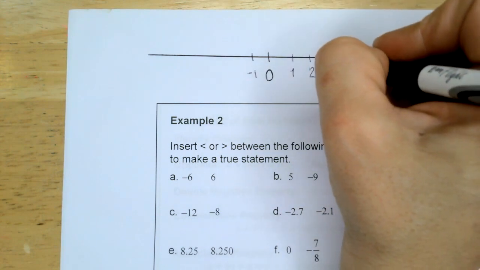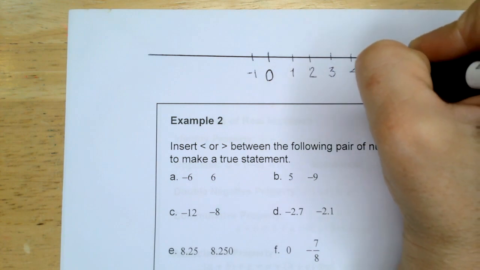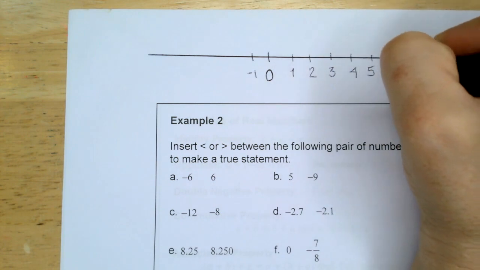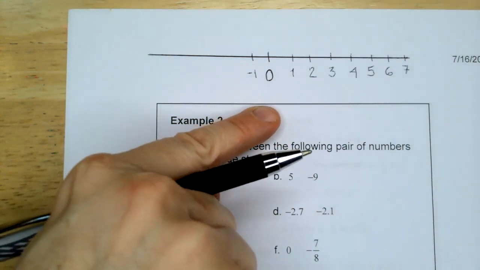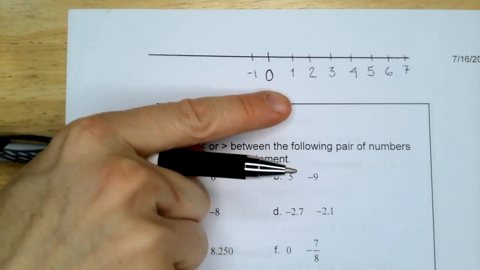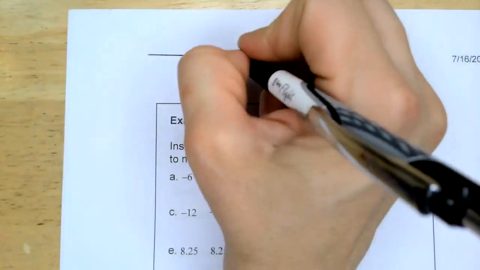So when you're picturing a number line in your head, which comes up a lot, you should always have numbers increasing to the right, decreasing to the left.